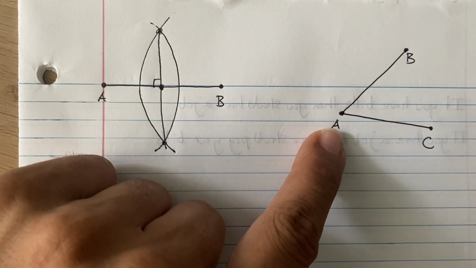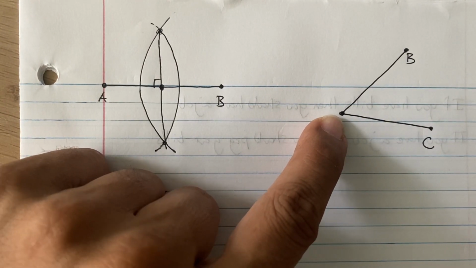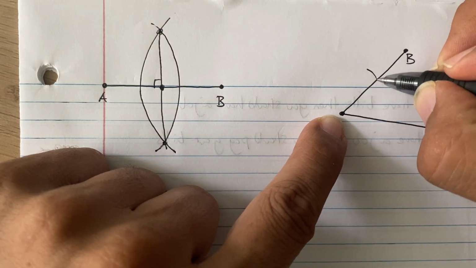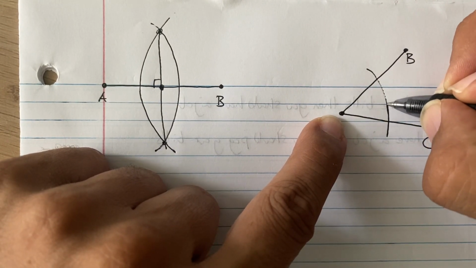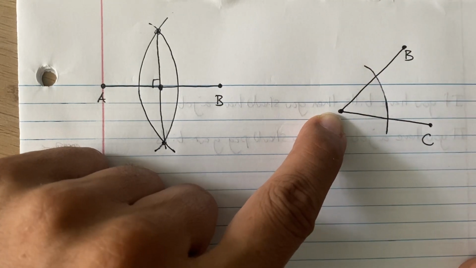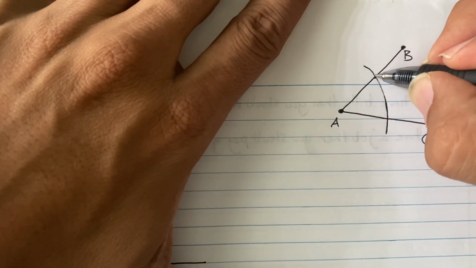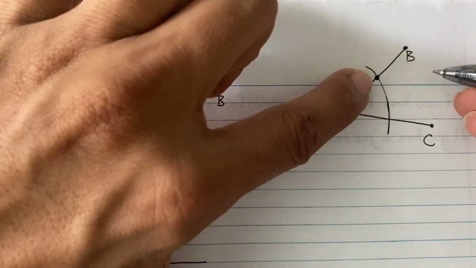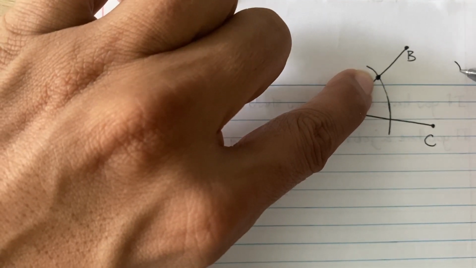All right, this one. Your first arc is the sharp point here, making a random arc here. And the second one is to put the sharp point here and make a random arc out here.